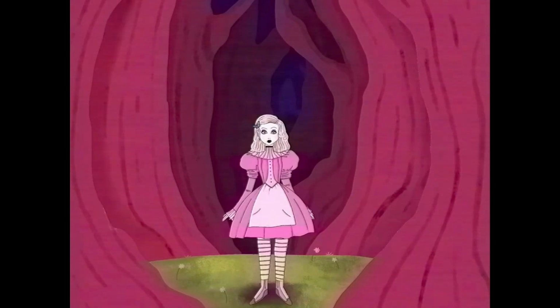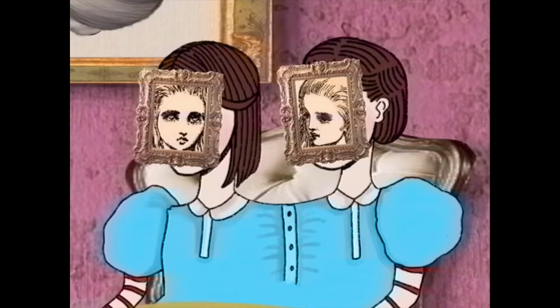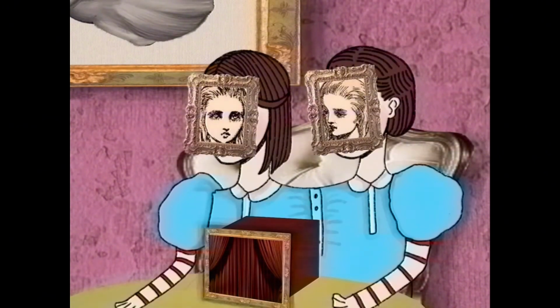Then a hole in the wall shows up. Alice closes her eyes and is teleported to a forest. She sees a house off in the distance and goes inside of it. In there are two conjoined girls that have pictures on their faces. Then in front of the girls shows up this box that has curtains or something in it.